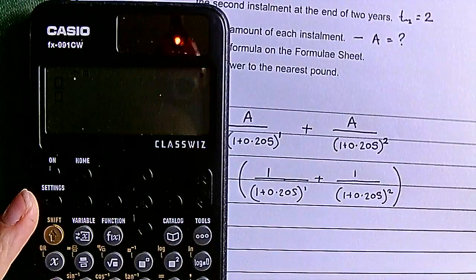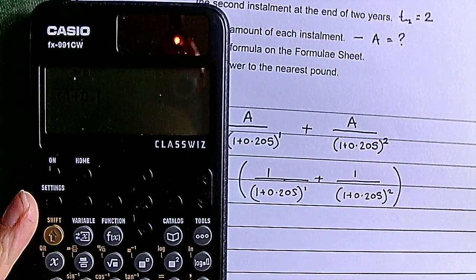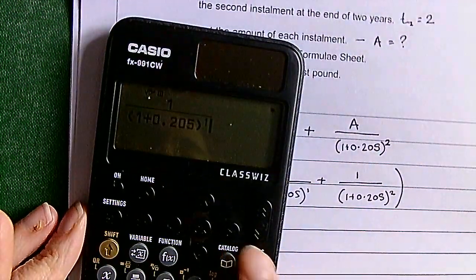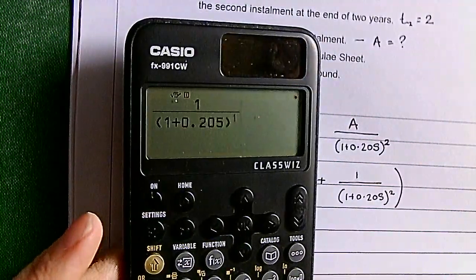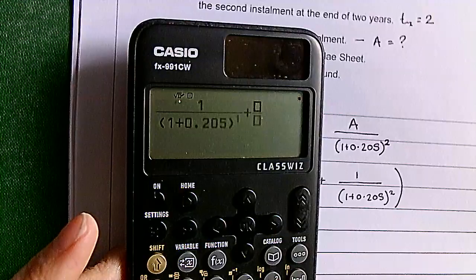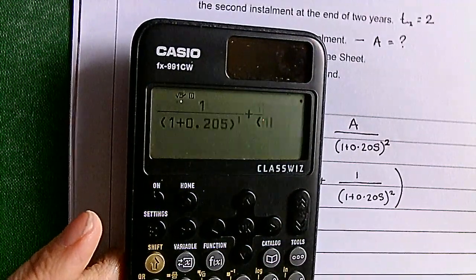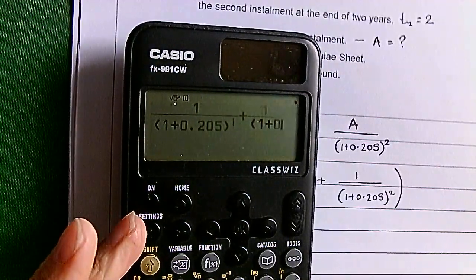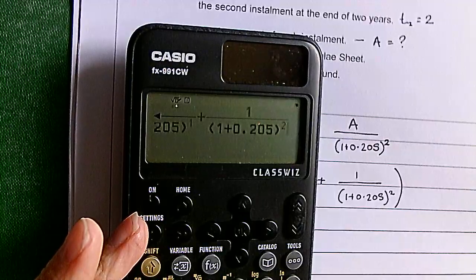So 1 over brackets 1 plus 0.205 to the power of 1. And go sideways until the cursor is big like this, plus fraction 1 on the top and the same bracket but this time to the power of 2.